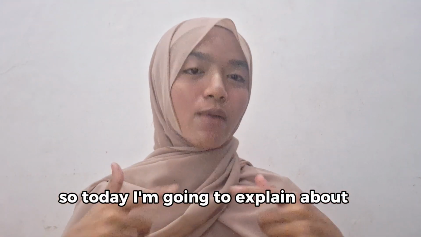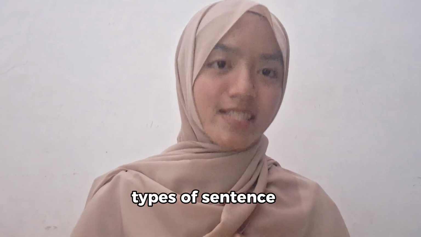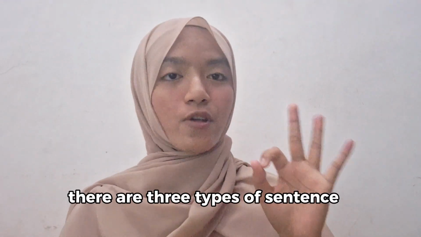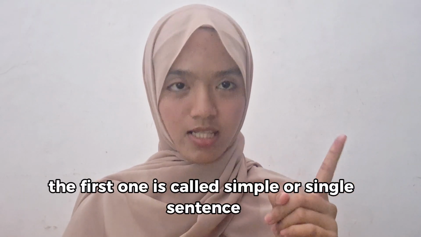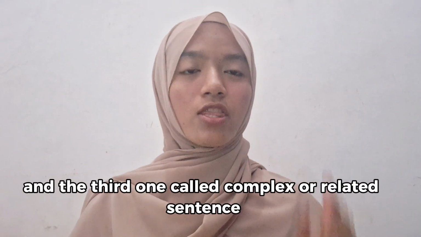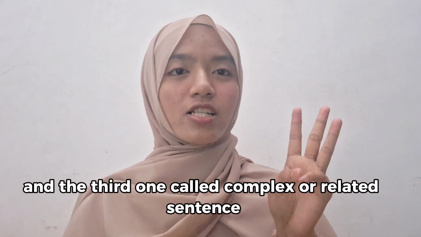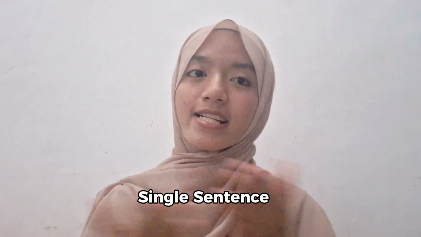So today I'm going to explain about types of sentence. There are three types of sentence. The first one is called simple or single sentence. The second is called compound sentence, and the third one called complex or related sentence. Let's start from the first one, single sentence.